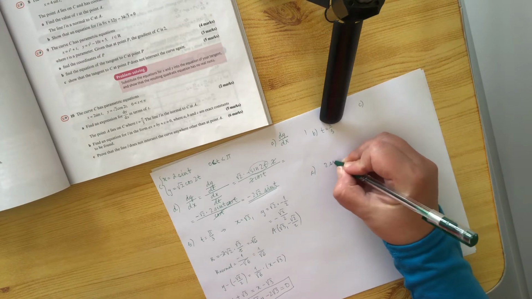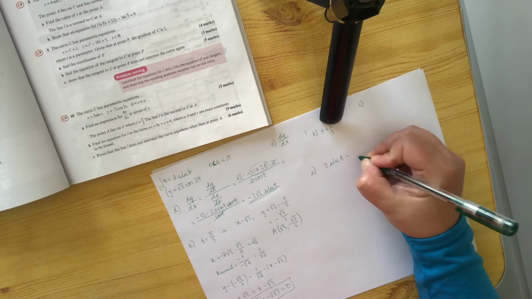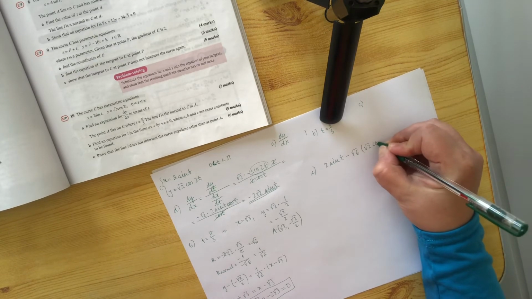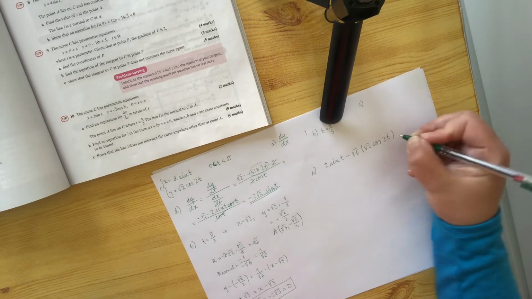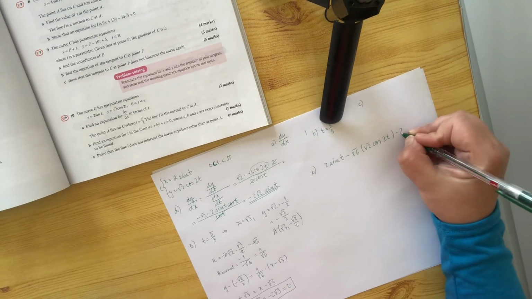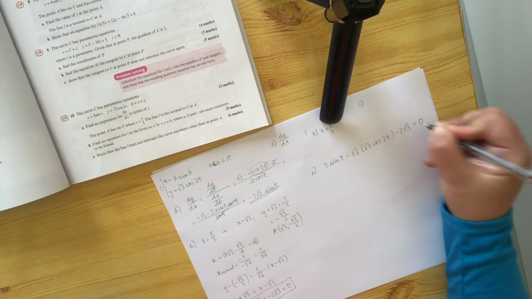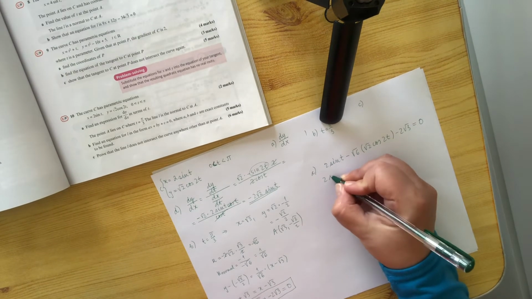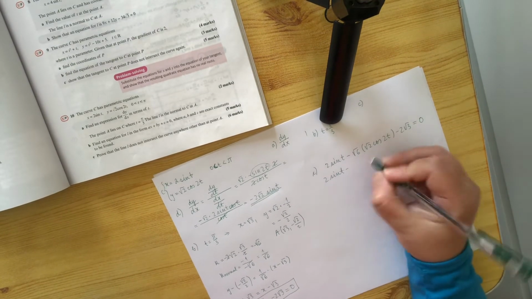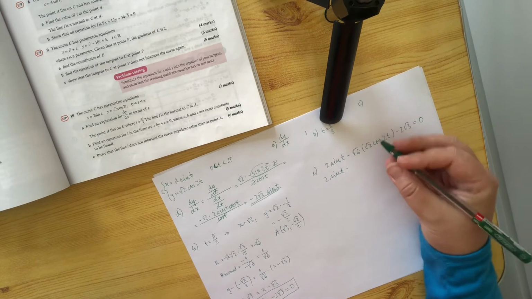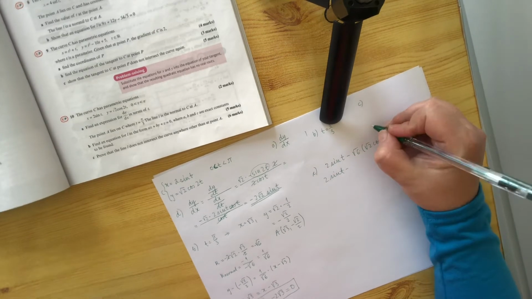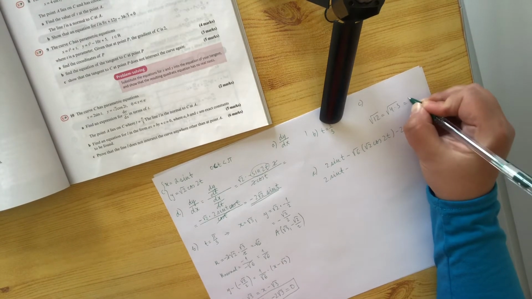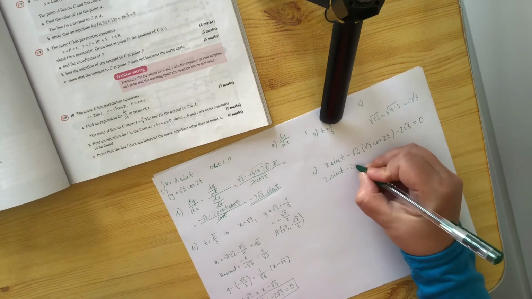So we will have 2 sine t minus square root 6 times square root 2 cosine 2t minus 2 square root 3 is equal to 0. Let's work with it a little bit. Square root 12 is 4 times 3, so it is 2 square root 3.